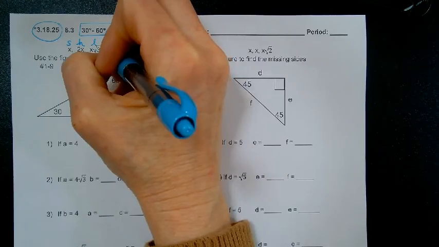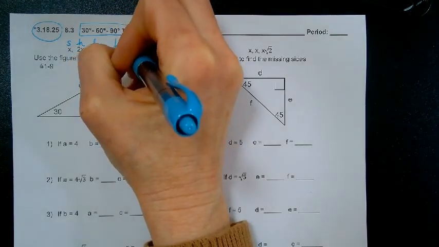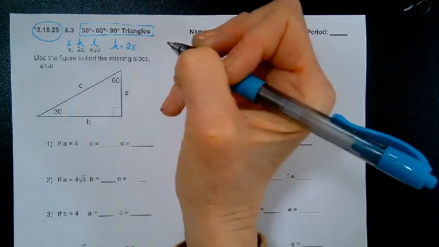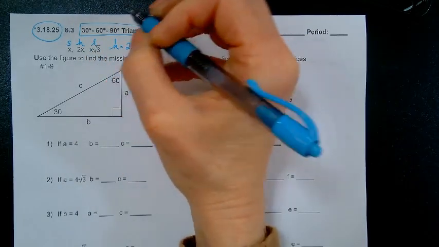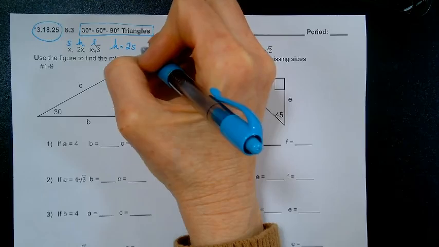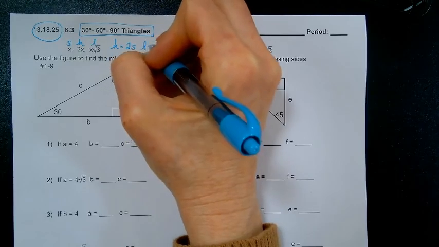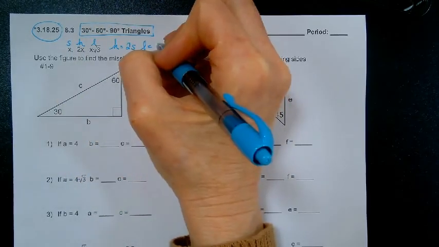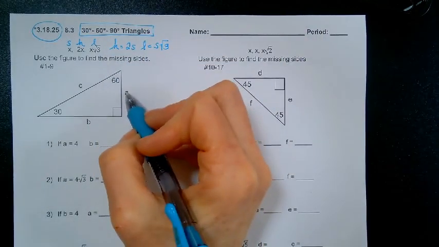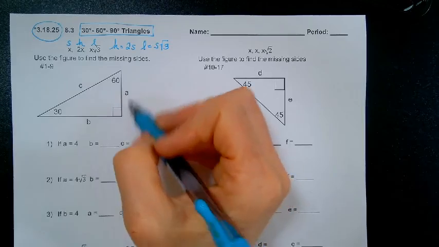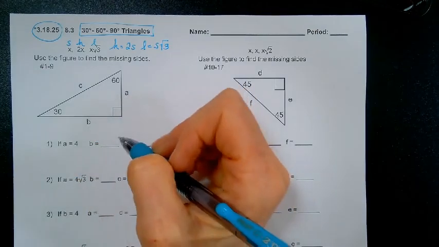Let's write those down. H equals 2 times the small side. The hypotenuse is going to be equal to 2 times the short leg. The long leg is going to be equal to that short side times rad 3. So if I'm given this short side, if I multiply it by 2, I'll get the hypotenuse. If I multiply it by rad 3, I'll get the long leg.